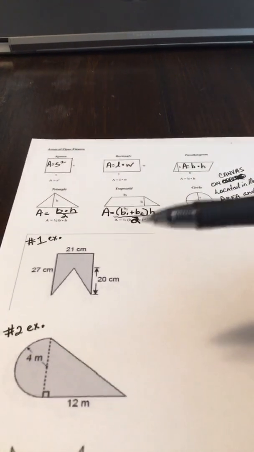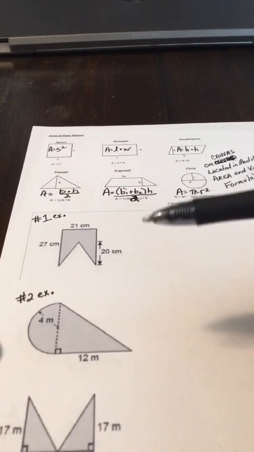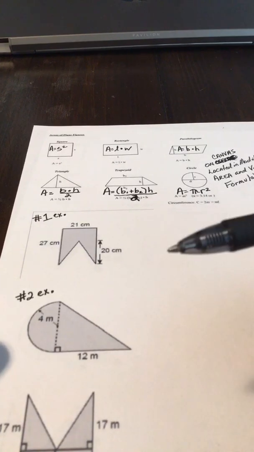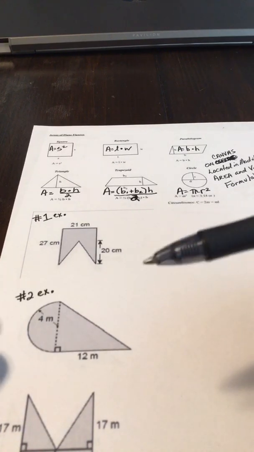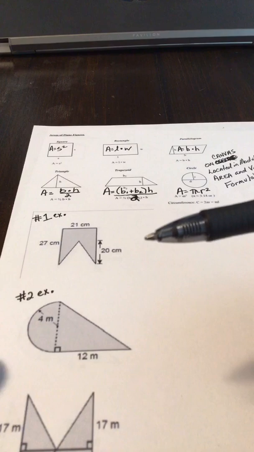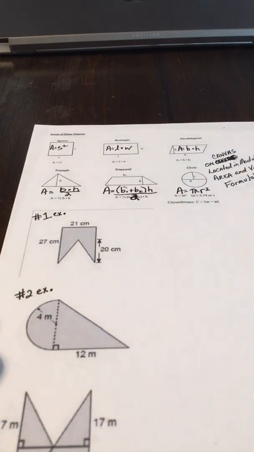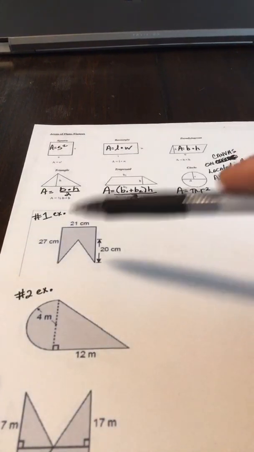Now today we're going to do 2 examples. I did have 3 examples, but I changed it to 2 for time constraint purposes. So let's get started. All right, first example.